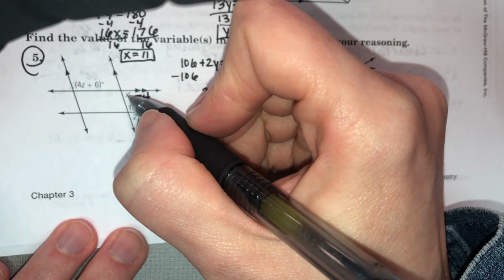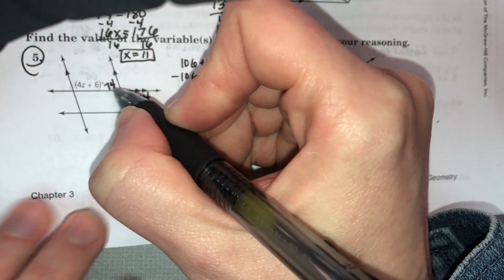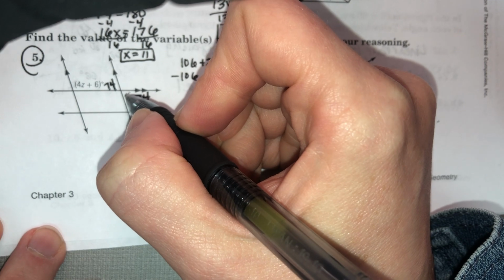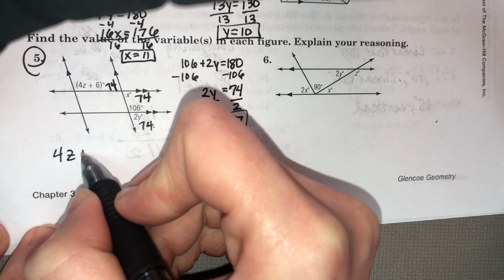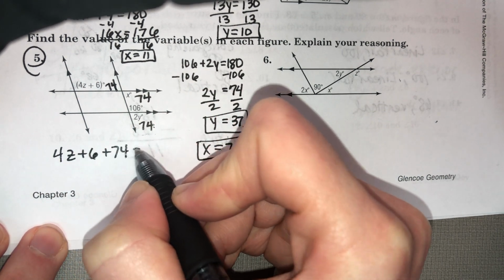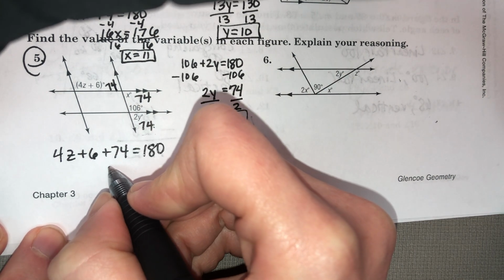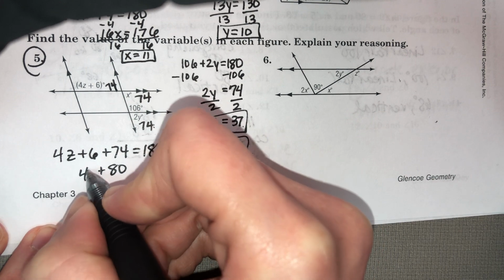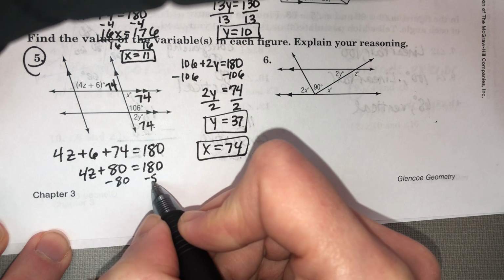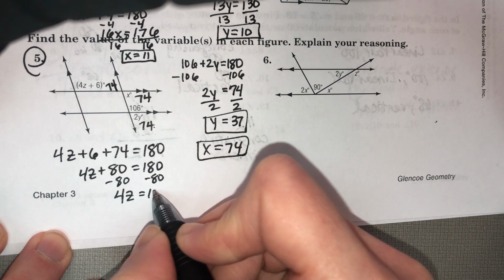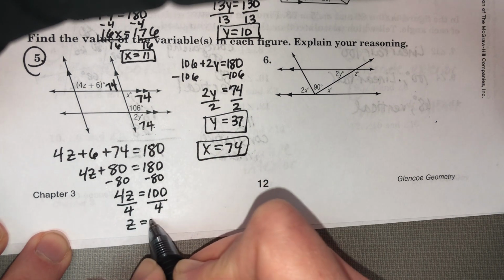Now, x is vertical over here, so this one is also 74, and these two are consecutive interior angles. So together, they have to make 180. So 4z plus 6 plus 74 equals 180. 74 and 6 add together to make 80. And now I'm going to subtract 80 on both sides. So 4z equals 100. And then divide by 4 on both sides, z equals 25.